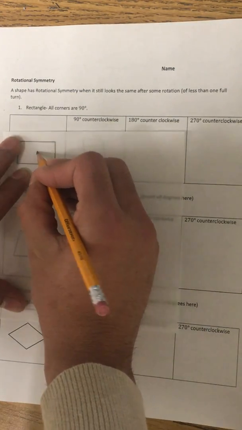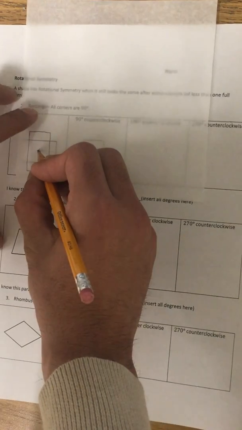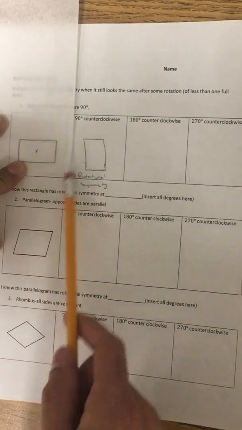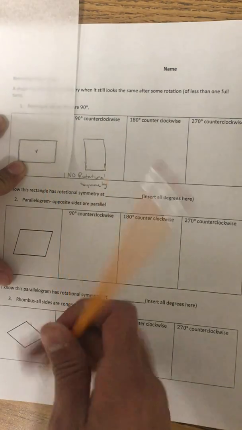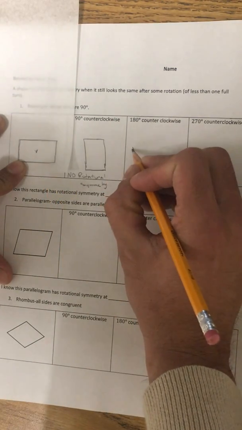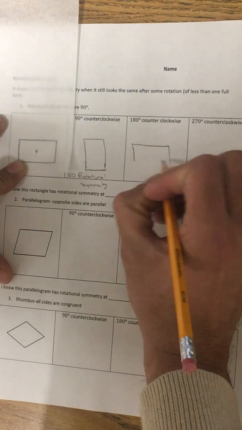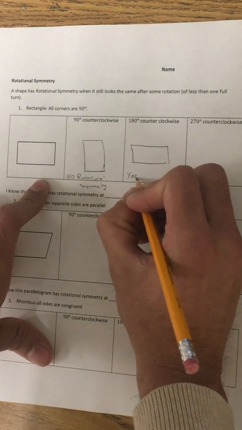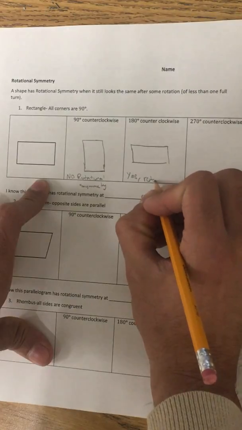So let's do 180 degrees counterclockwise. Again, I held my patty paper. 90 degrees is one turn. 180 degrees is two turns. Now, see how the image is basically the same at this point? That means there is rotational symmetry. So when I draw this picture, it looks about the same as that one. So yes, rotational symmetry.